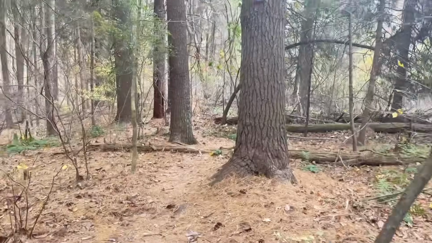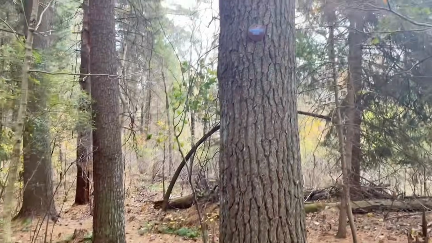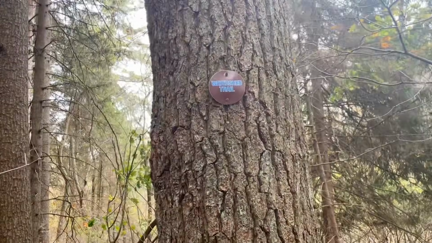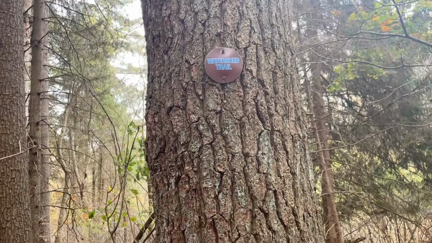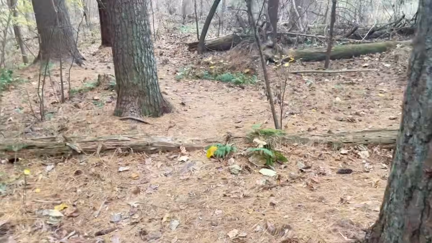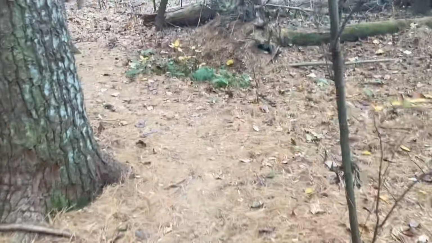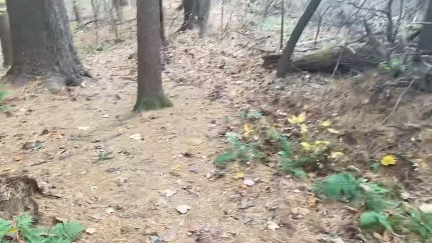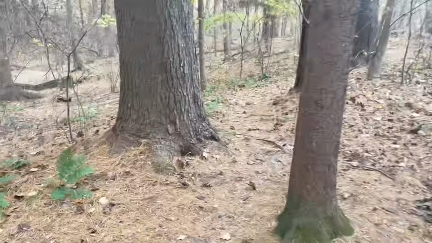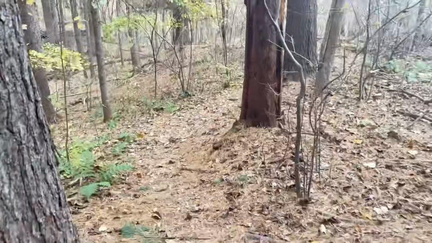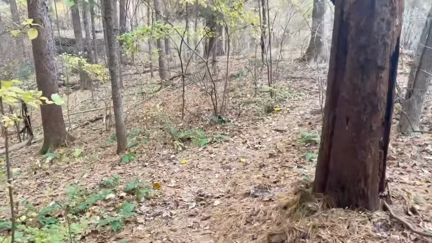Nice soft pine needles under your feet. I see the blaze here, Watershed Trail. I like it. Man, there's nothing better than walking on soft pine needles. I couldn't get enough. I wish every trail had it.